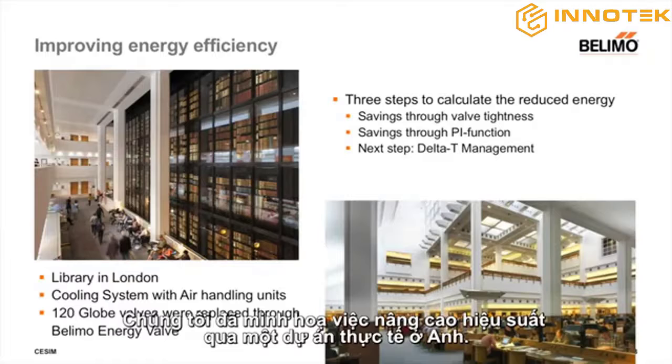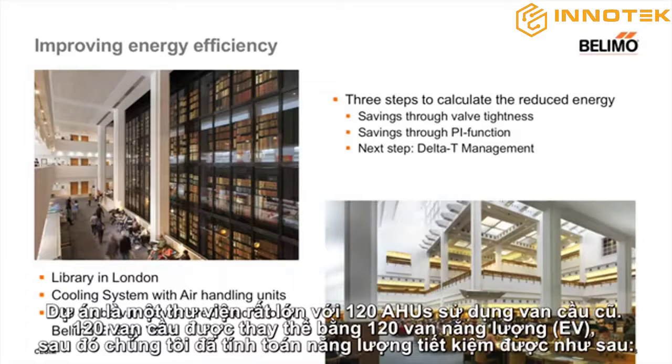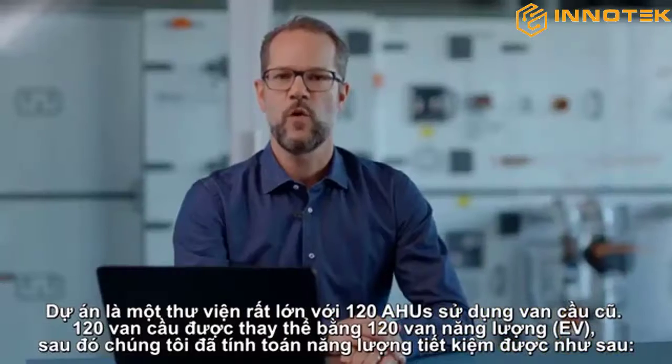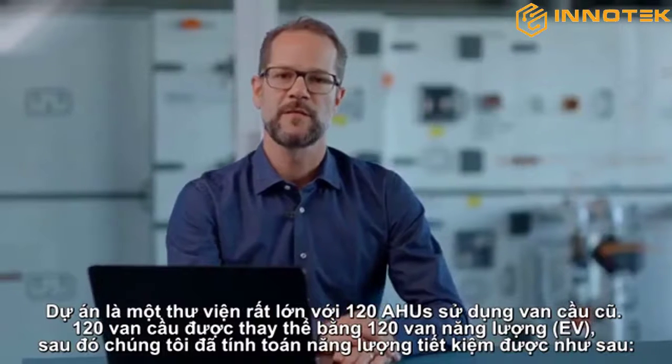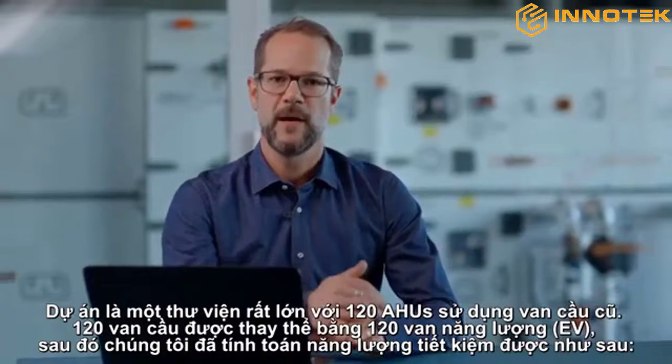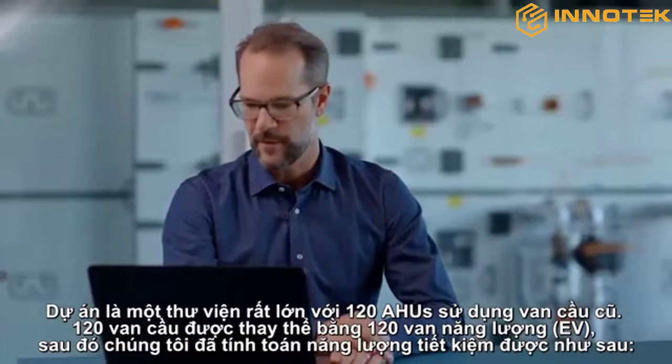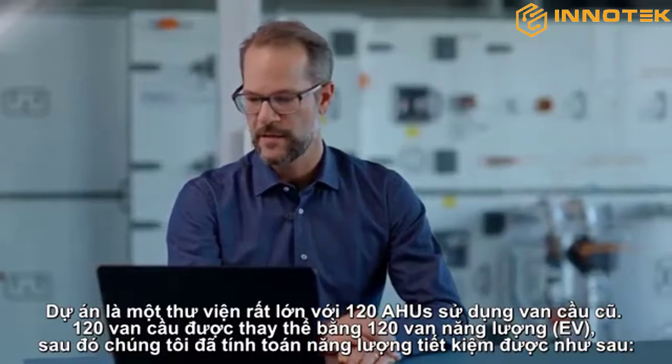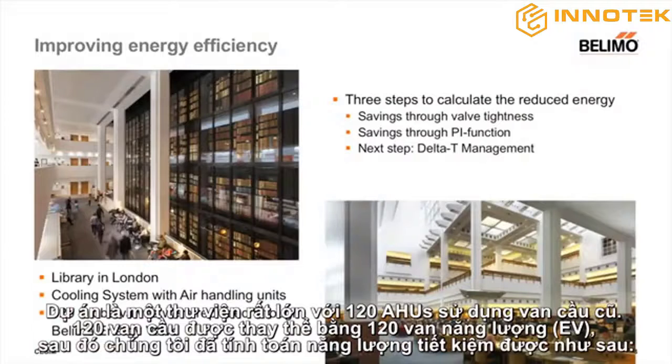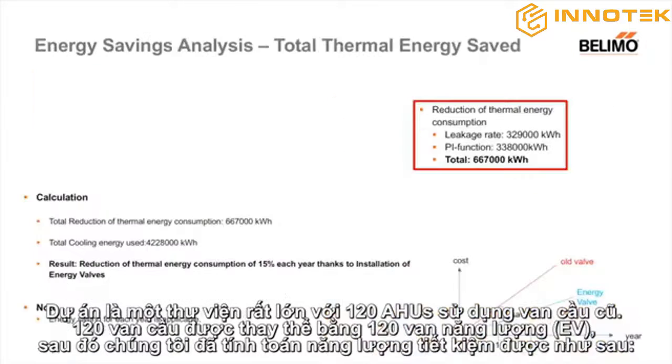We have demonstrated the improvement of energy efficiency in a practical project in the UK. The building is a very big library with 120 air handling units and old globe valves. These 120 globe valves were replaced by 120 energy valves. And we calculated the energy saving we achieved with the energy valves.